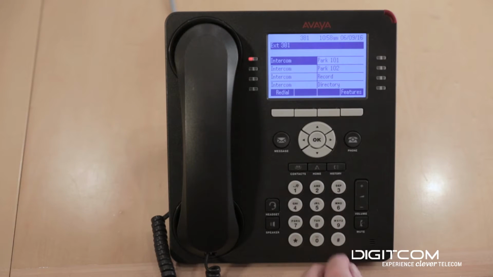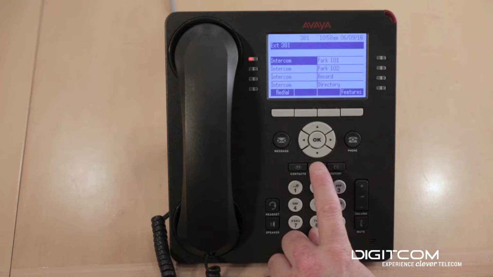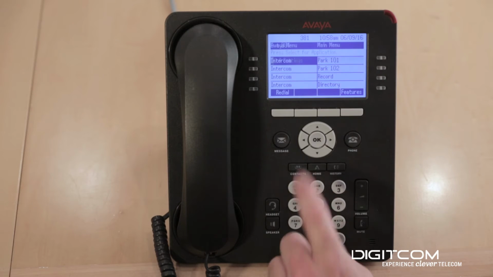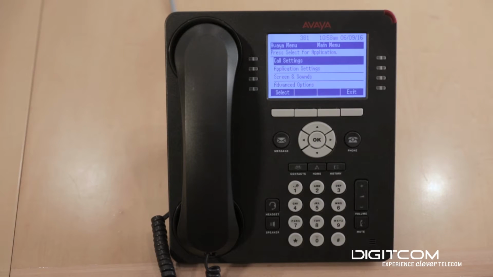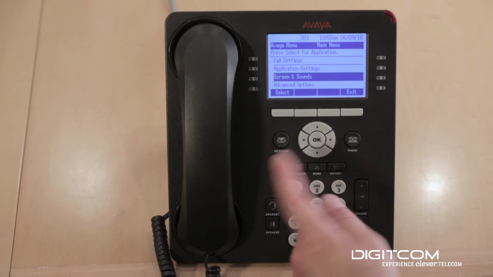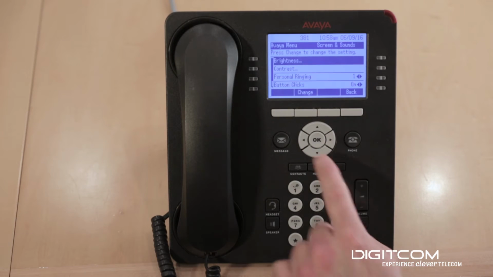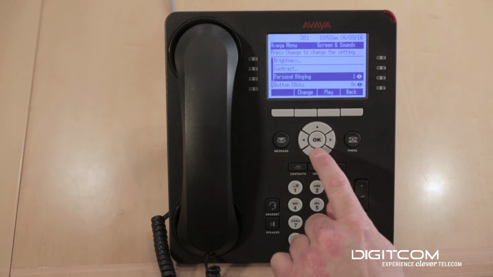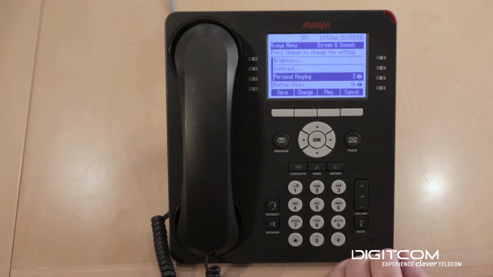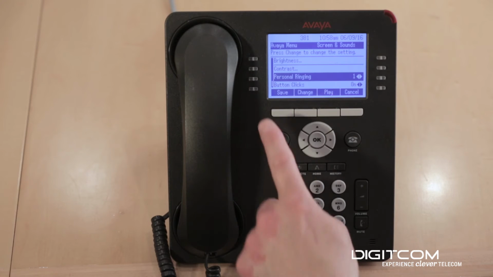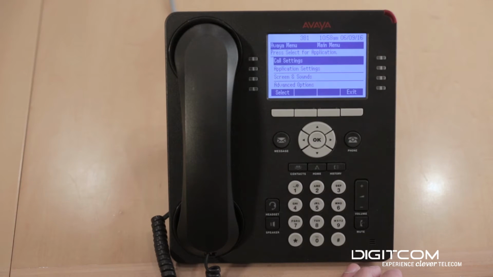The middle button is a menu where you can customize your phone a little bit. One of the main things you can do in here is change your ringtone, for example. Once you press that button, you can go to Screen and Sounds. And if you go to Personal Ringing, that's where you can change your ringtone. There's a few different ringtones you can choose from. Once you find the one you want, you can press Save. And you can exit from that menu.